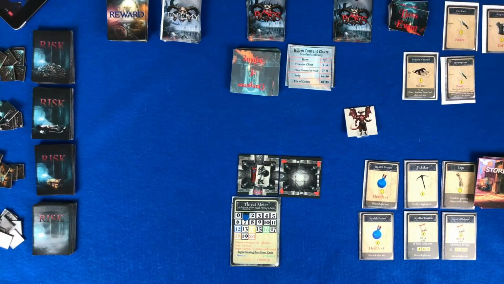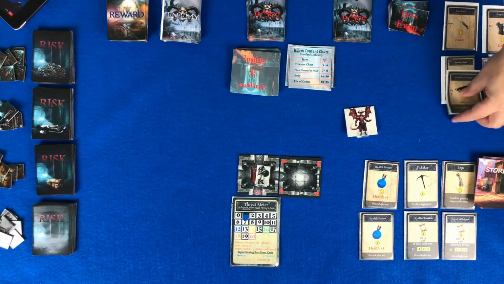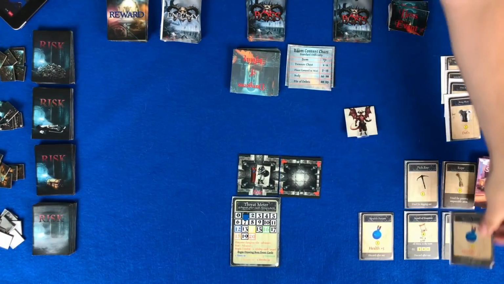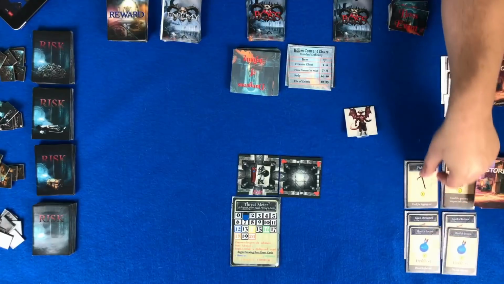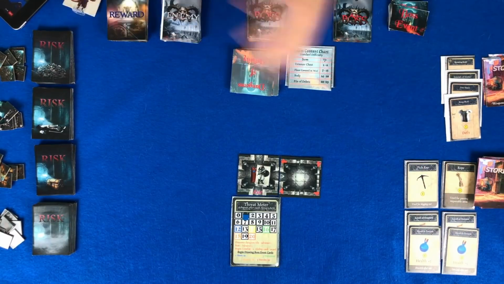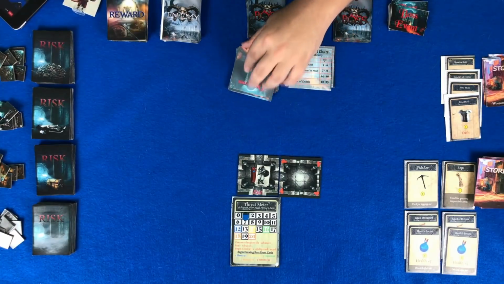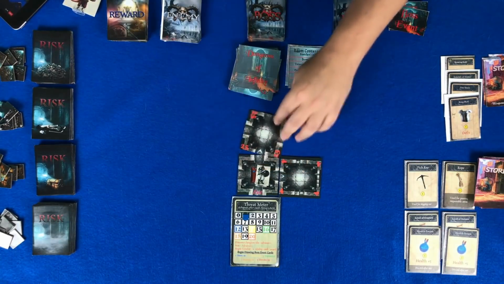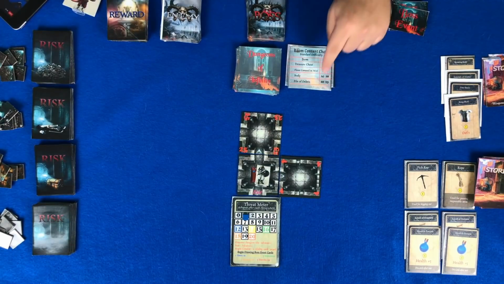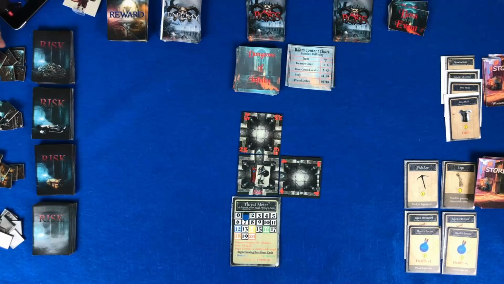Alright, so I'm going to move all these cards out of the way. I'm going to reshuffle that because I went through it. And we're going to be ready to just really get into this game right now. Alright, so that was turn 1. Turn 2, I'm going to say I'm going to move north. So we reveal a tile. We line up the arrow. It is 25. 25 is a pile of debris. We put the pile of debris in there.